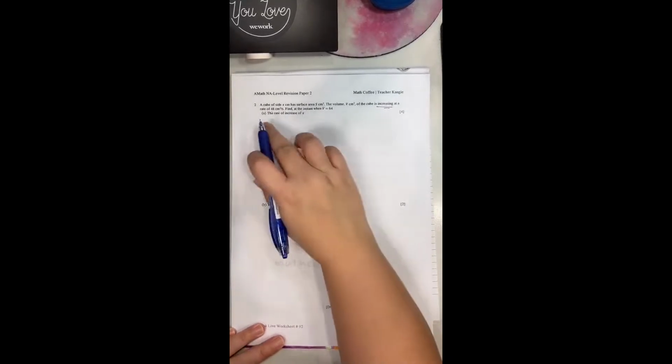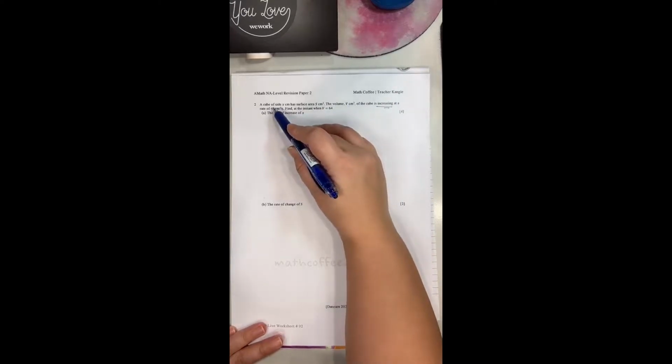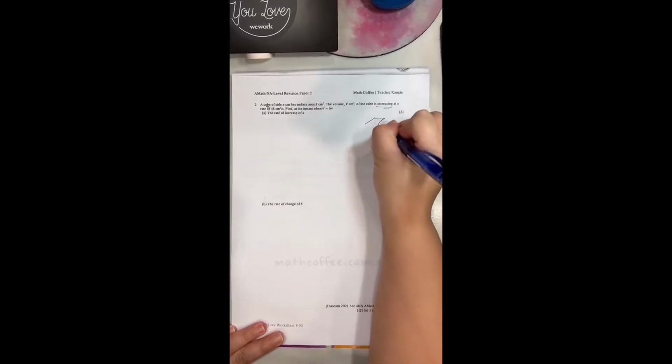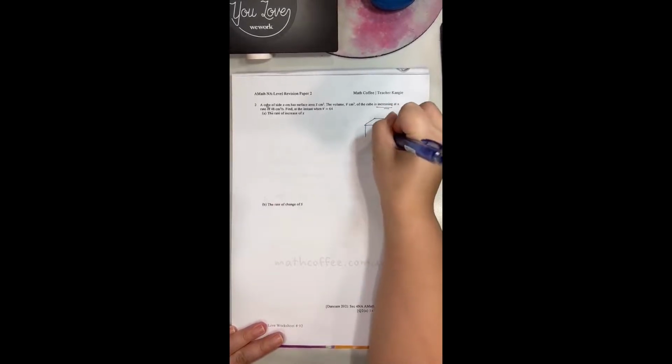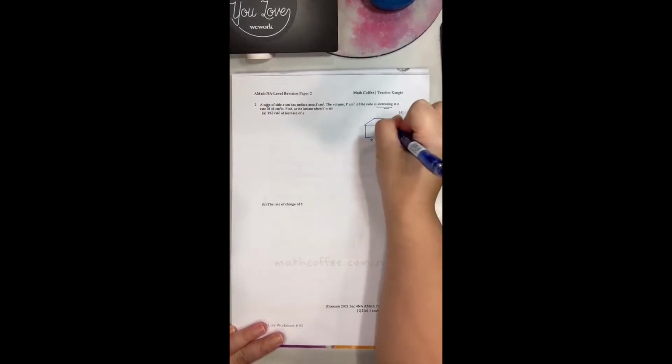Okay, so now let's take a look. This one, actually, rate of change is pretty easy. So first I like to draw a diagram. They say it is a cube, so let me draw my diagram. Not a perfect drawing, but you can understand already. Then side x, x, x.